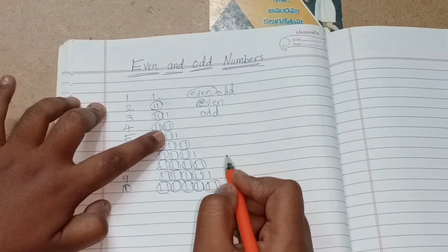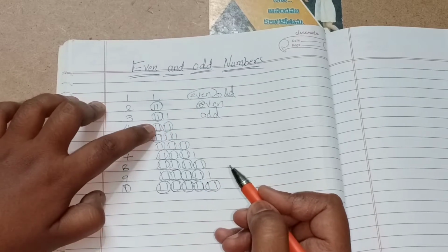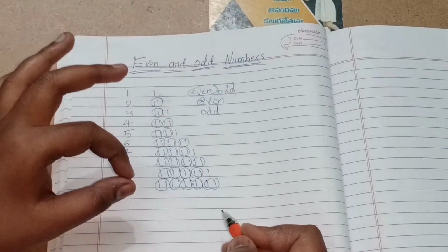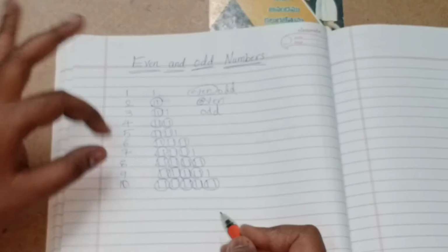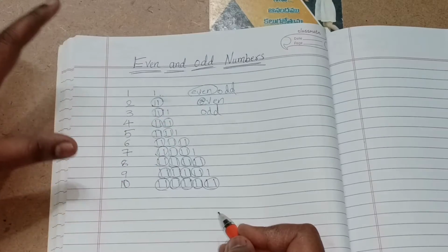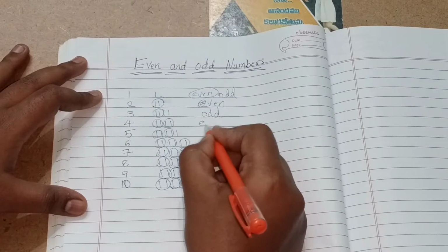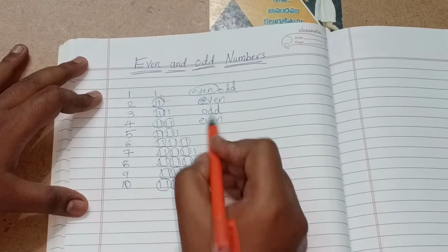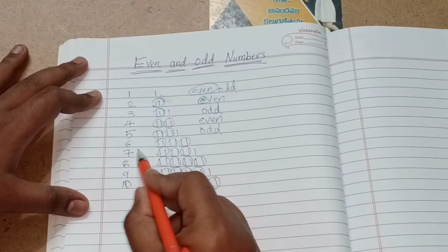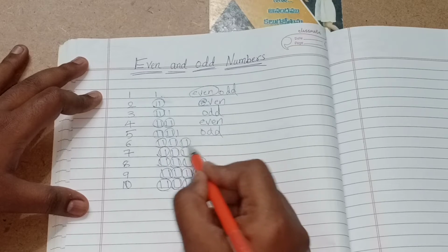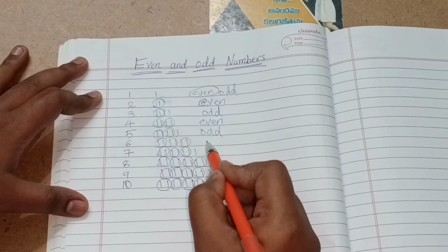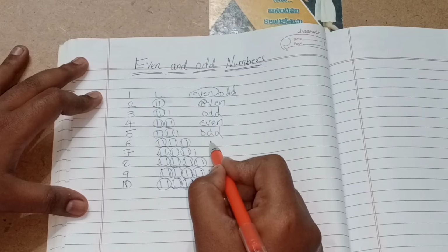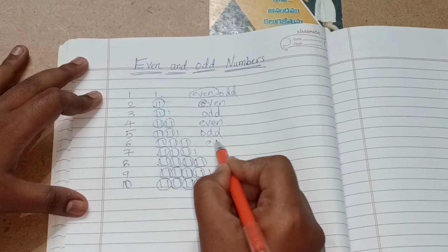For 4 we have completed pairing, every line got paired with another line and there is no leftover, so this is an even number. In 5 we have 1 left, so this is odd, and for 6 we have completed pairing and no leftover lines, so this is even.